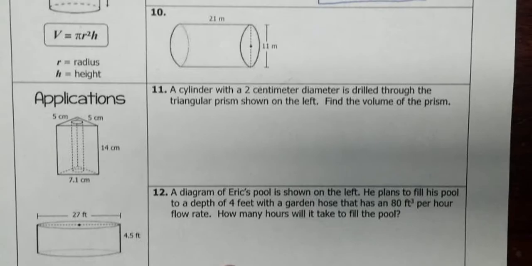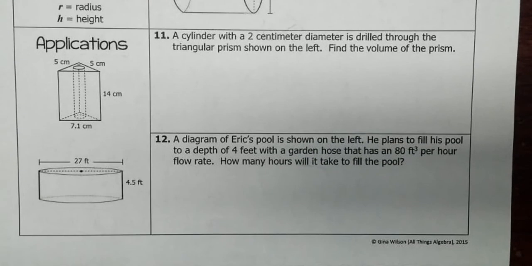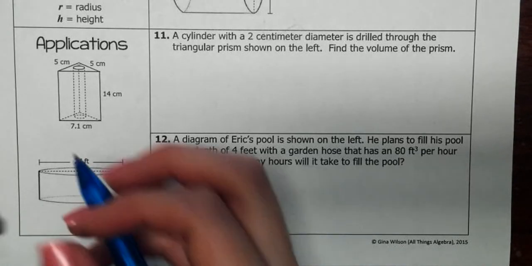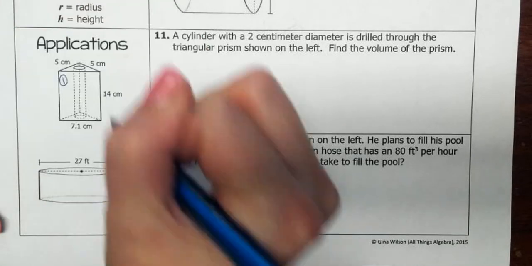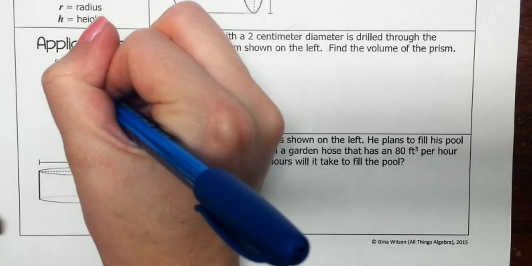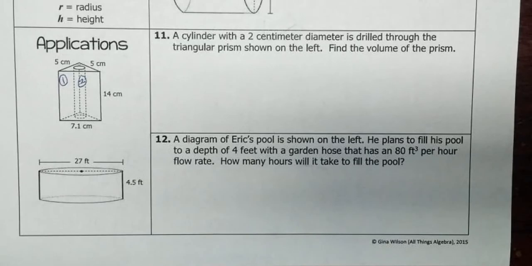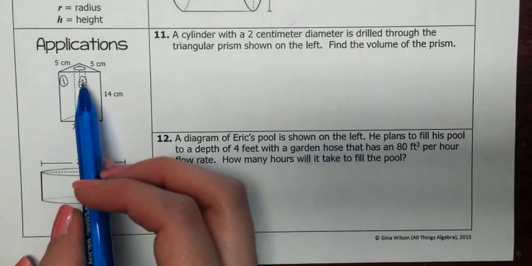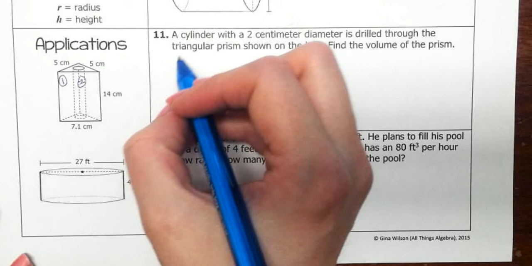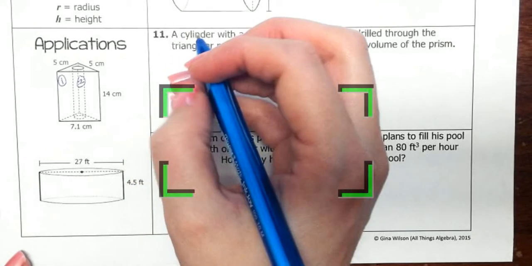Let's look at some application problems. So if you look at number 11, it says a cylinder with a 2 centimeter diameter, right here, is drilled through a triangular prism shown on the left. Find the volume of the prism. So what we want to do is find the volume of the entire figure first, but we've got to take out the volume of the cylinder because it's hollow through there. So let's find the volume of this triangular prism first.